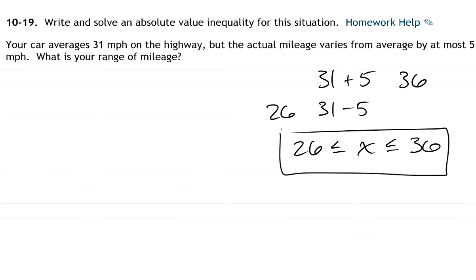So that's the answer. Now, how do we set this up and solve an absolute value inequality? Because that's what we're asked to do. Let's say my actual mileage is x, and I subtract from that the 31. That's the difference between my current mileage and my average mileage.